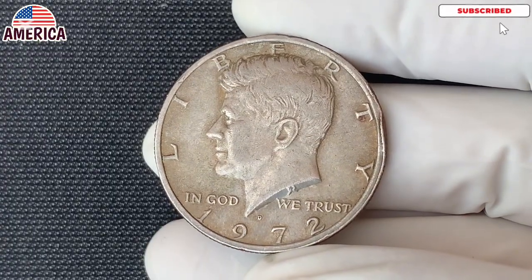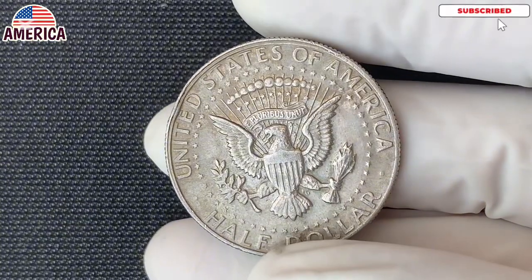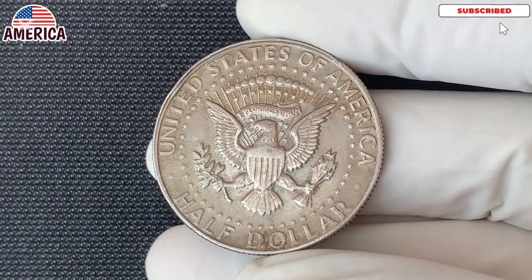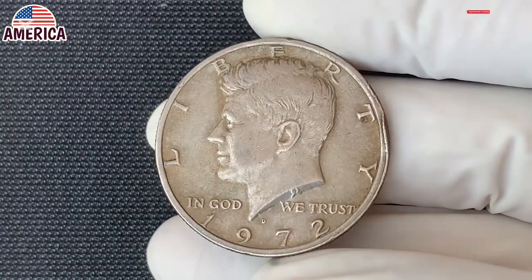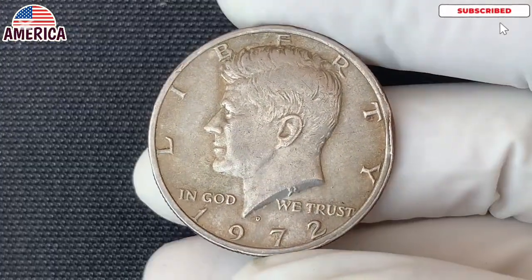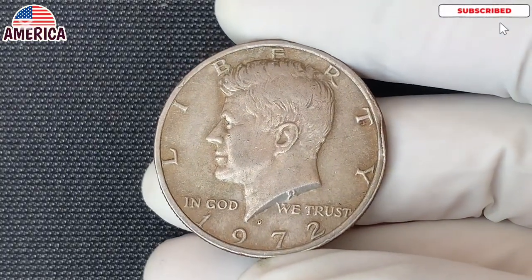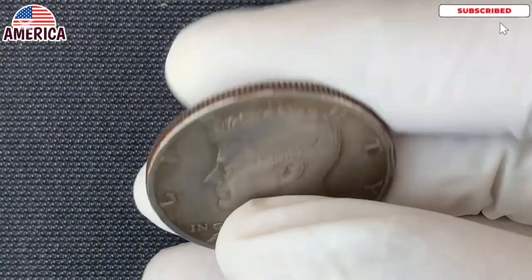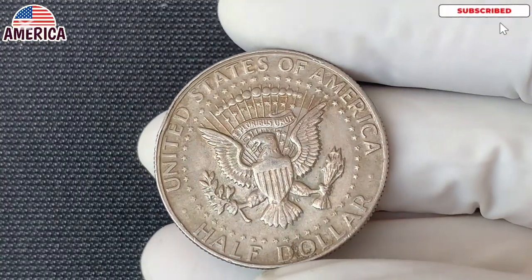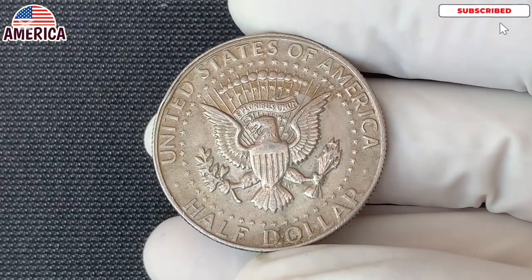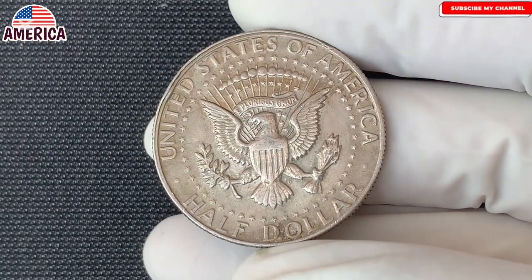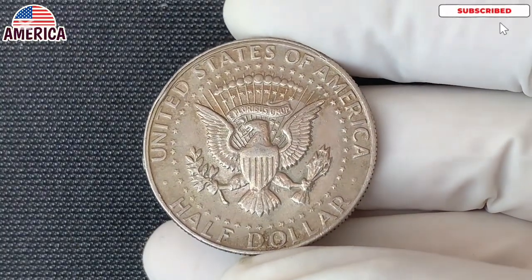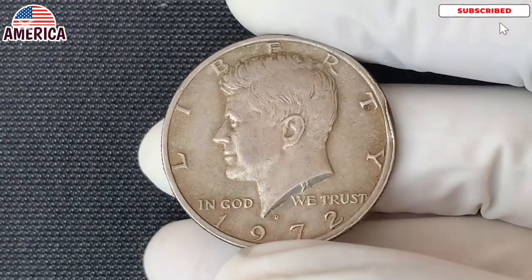But let's get to the good stuff, the potential errors. Minting errors are one of the most exciting aspects of coin collecting. A small mistake during the production of a coin can turn it into a rare treasure worth far more than its face value. The 1972 half dollar is no exception. Some known errors for this coin include double dies, where the design is slightly doubled, and off-center strikes, where the coin's design is not aligned properly. If you find a 1972 half dollar with an error, it could make a significant difference in the coin's value.